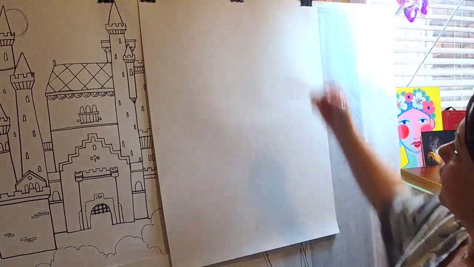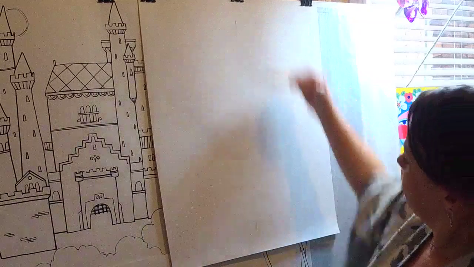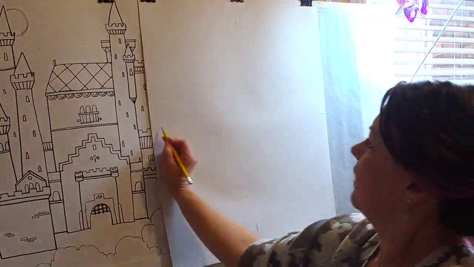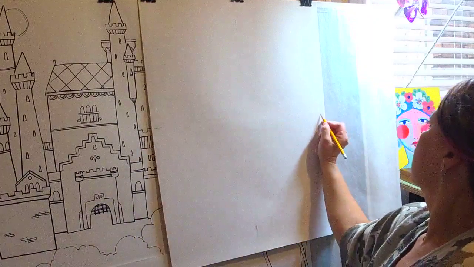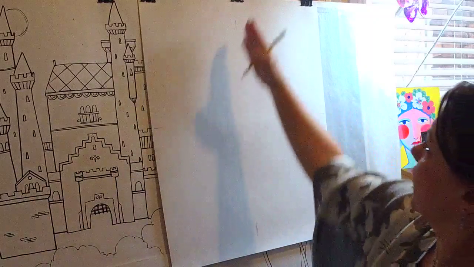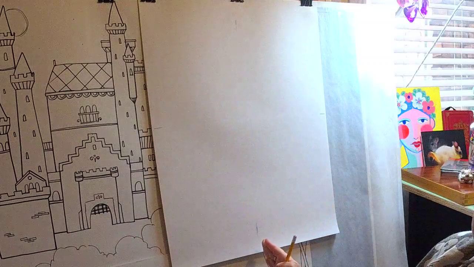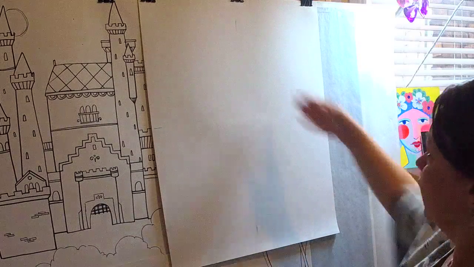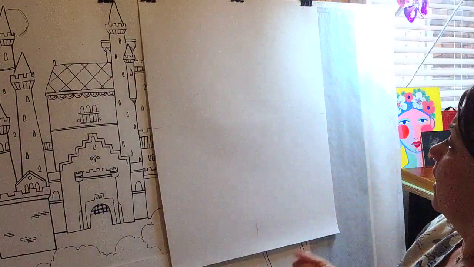Okay, so I'm not sure if you can see those. I'll make them a little darker for you. But they're just little lines at the edge of my page so that I know where my center is, okay? You don't have to do it through the entire image.